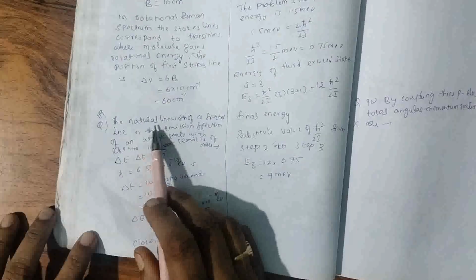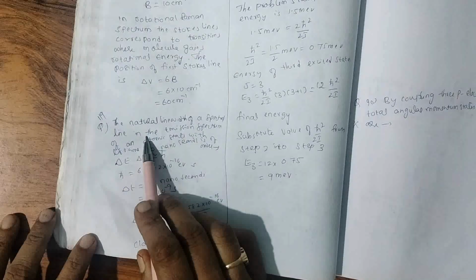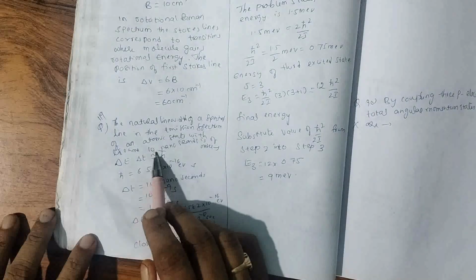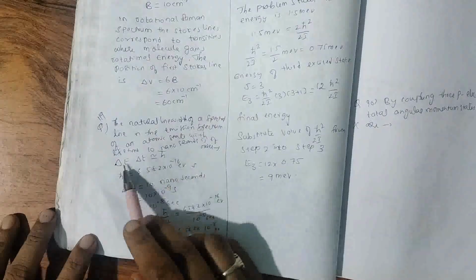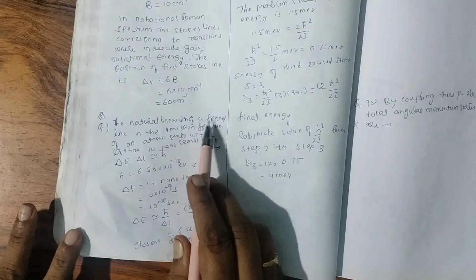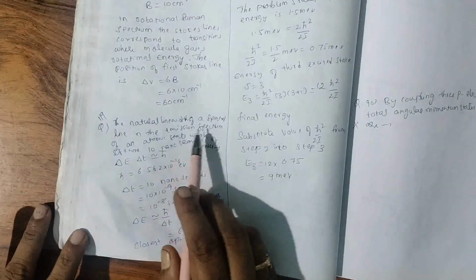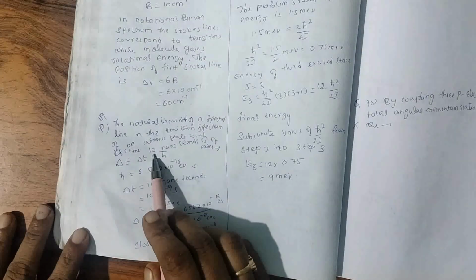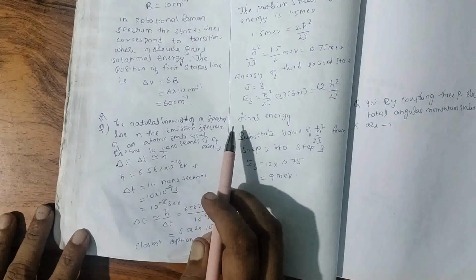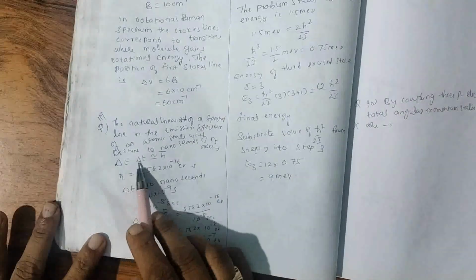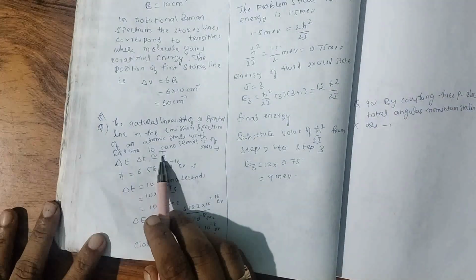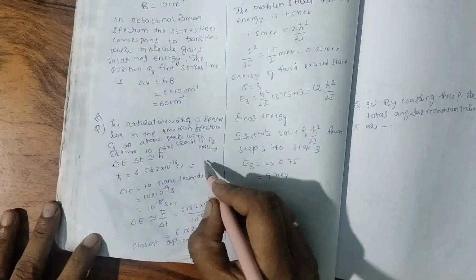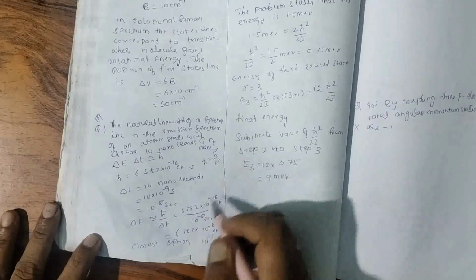The natural line width of a spectral line in the emission spectrum of an atomic state with lifetime 10 nanoseconds is of order. He is asking the natural line width of a spectral line in the emission spectrum of an atomic state with lifetime 10 nanoseconds. So delta E dot delta T is approximately equal to h cut, according to the Heisenberg uncertainty principle. H cut means what is the value? H by 2 pi. Right?